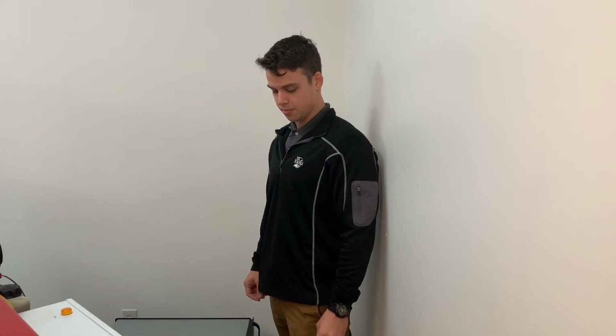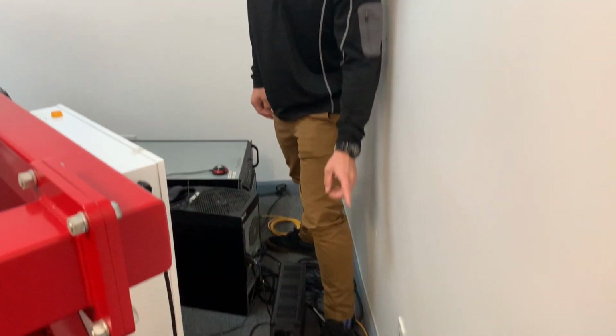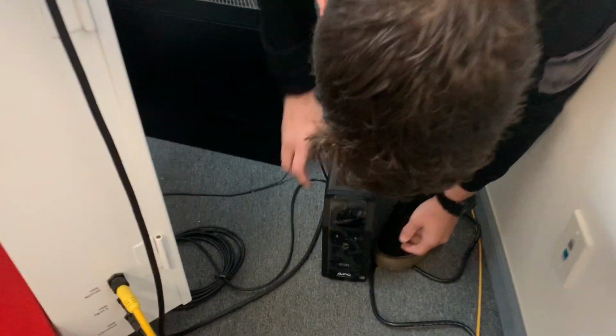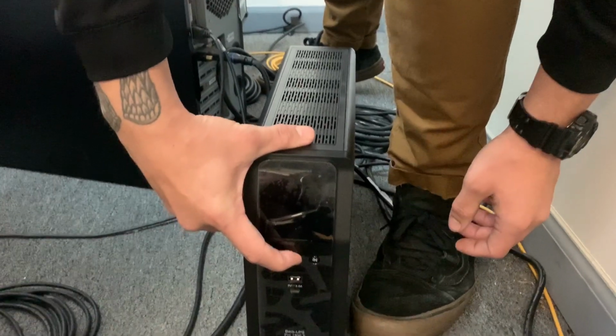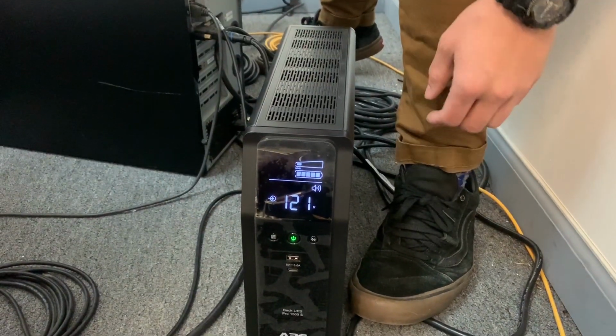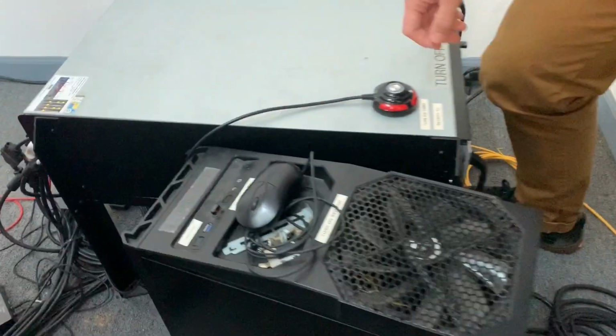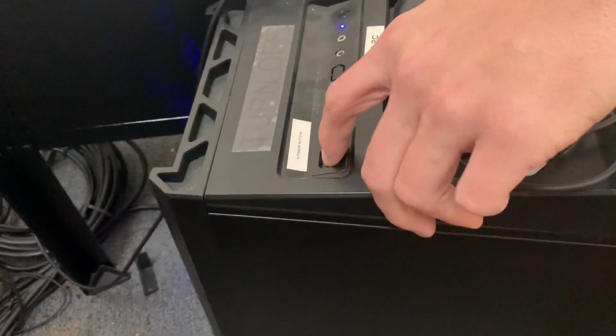Alright, we're behind the sim now. This is arguably the most important step. This is a 3-step process to turn the sim on. We got the power box right here that we'll turn on first. Just give it a second, verify that your load meters are showing and everything. Then we'll move on to the second computer here.